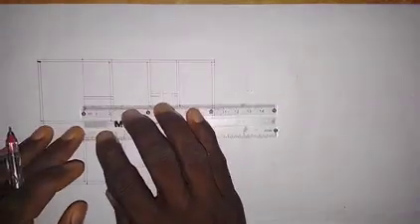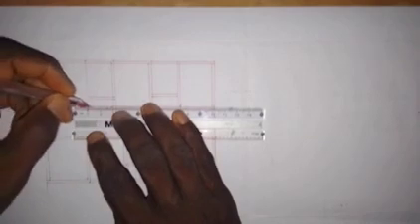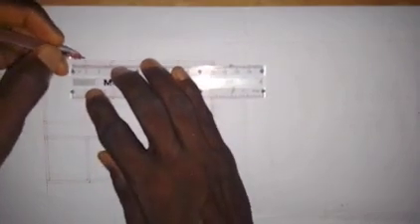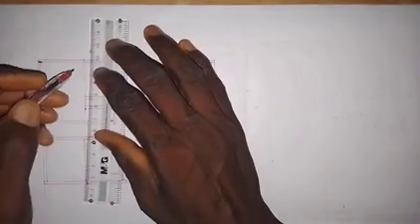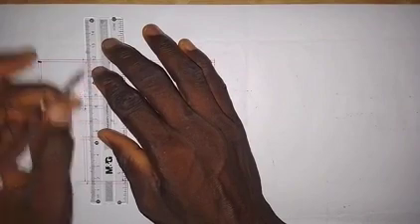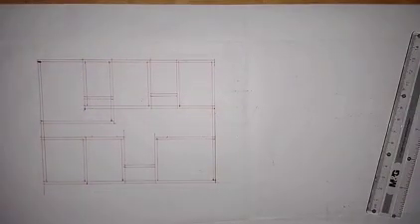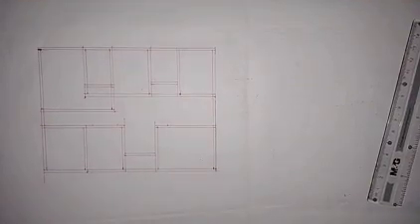Alright, so the last one is what we want to do here. We also need to take 2 millimeters in here. Then come up here, we take 2 millimeters. And then we join this together. Alright, so we have created the thickness of the wall. All the walls have been thickened. So then let's look at the next thing that we need to do.